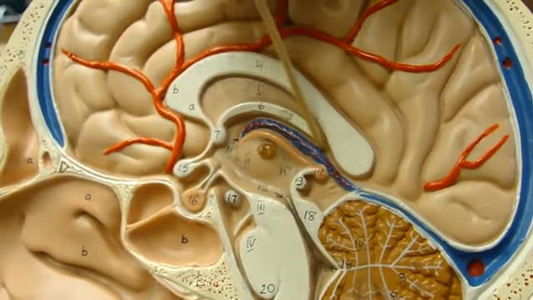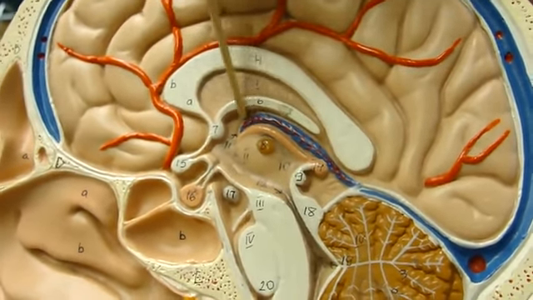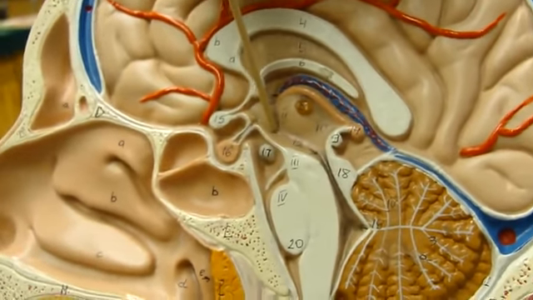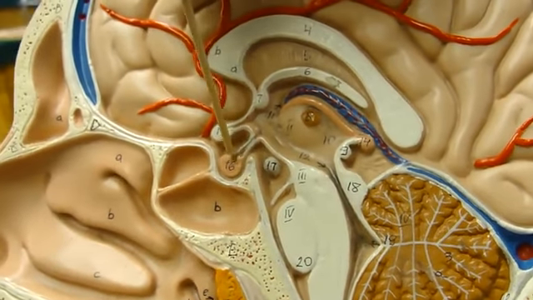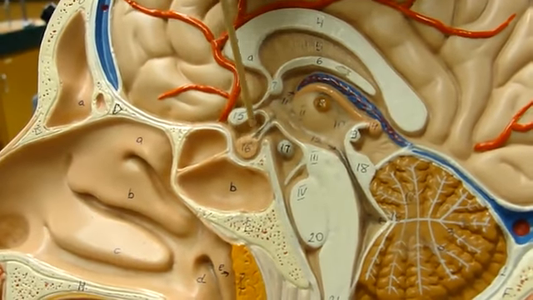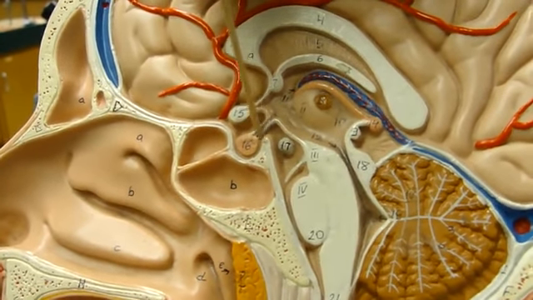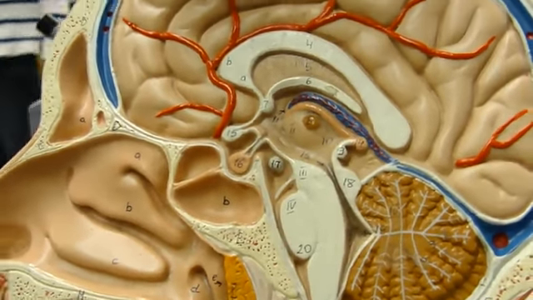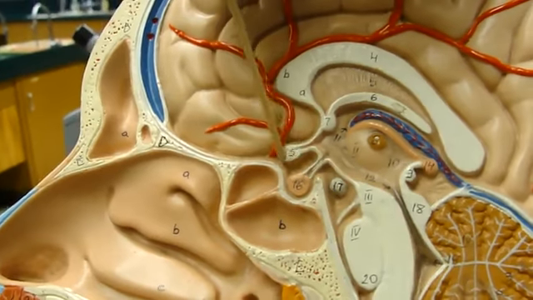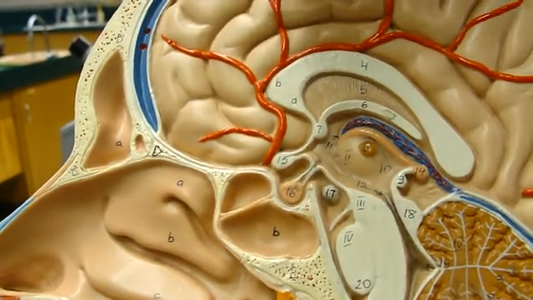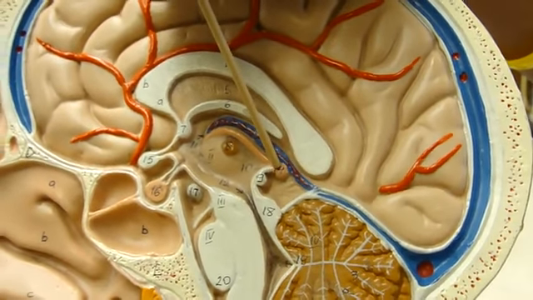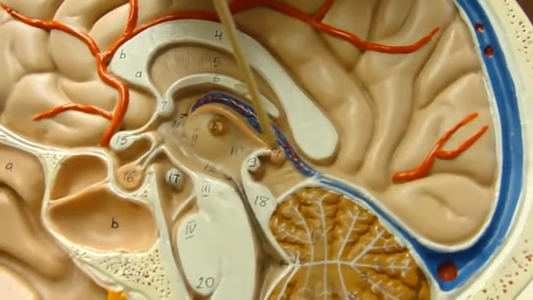Up here we've got the choroid plexus, which secretes the CSF, cerebrospinal fluid. So this is the hypothalamus again, and below the hypothalamus is your pituitary gland. And the hypothalamus connects with the pituitary gland through a structure called the infundibulum. Okay? Any questions so far? Going along, this guy is the optic chiasm, where the optic nerves cross. On the back, this guy right here is the pineal gland, and it secretes melatonin, one of the hormones for the sleep cycle.